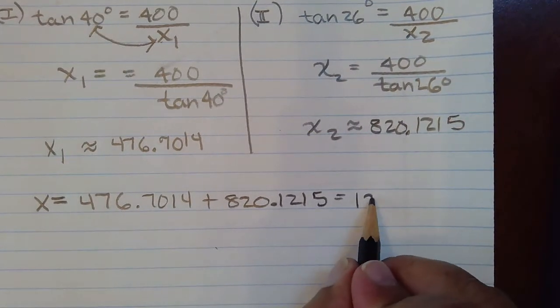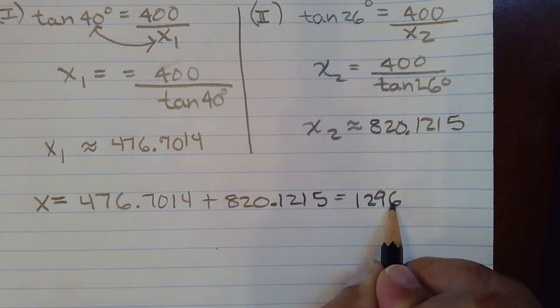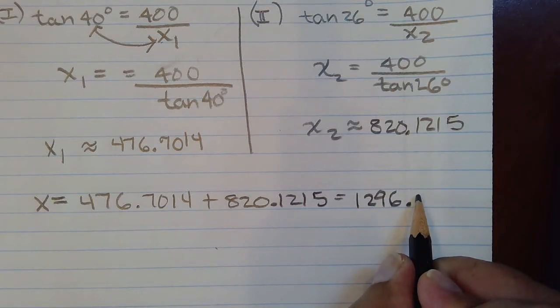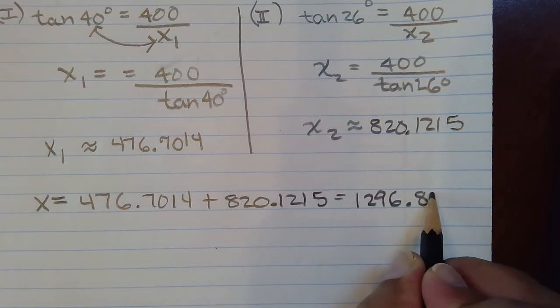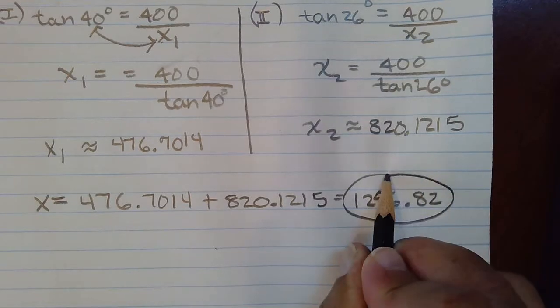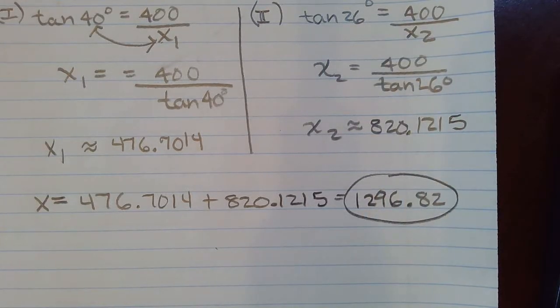And I get 1296.82 when I round it off to the hundredths place as they've asked. Okay, that completes number 16 and finishes section 8.1.